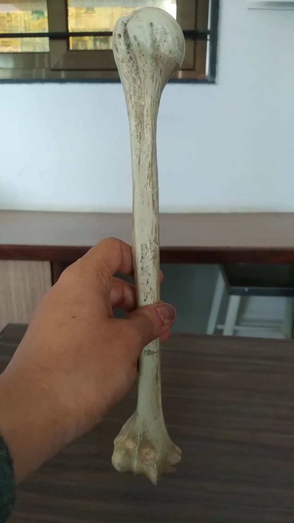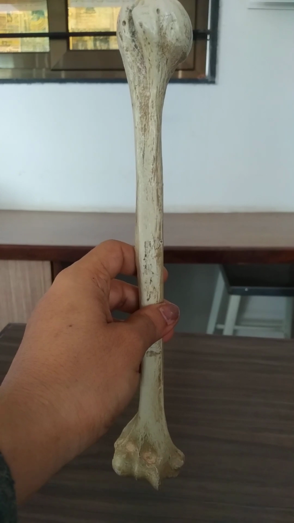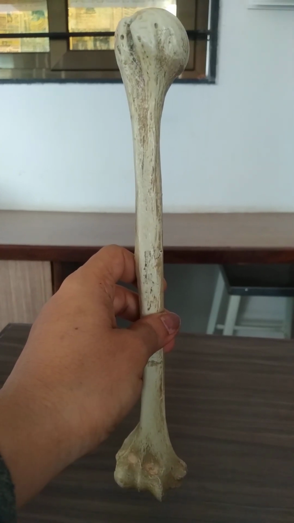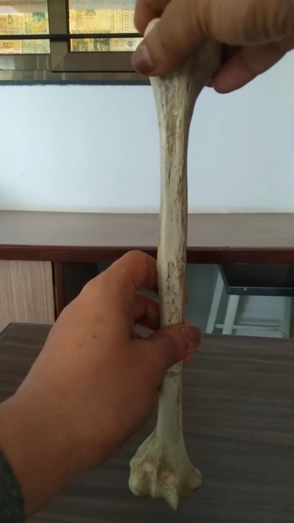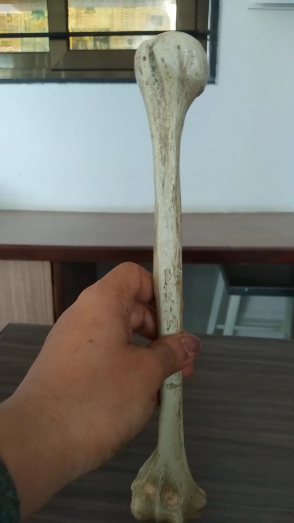Hello everyone. Today we will discuss the features of the humerus. As we know, this is the longest bone of the upper limb. It has an upper end, the middle part shaft, and this is the lower end.